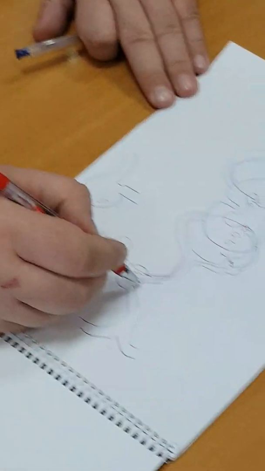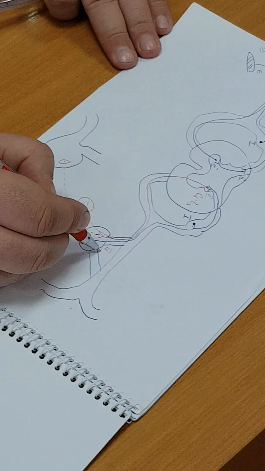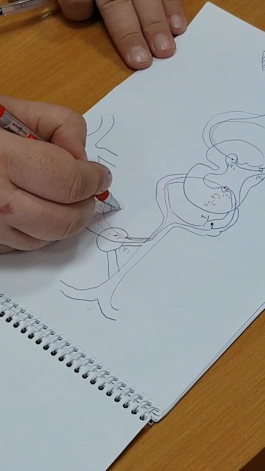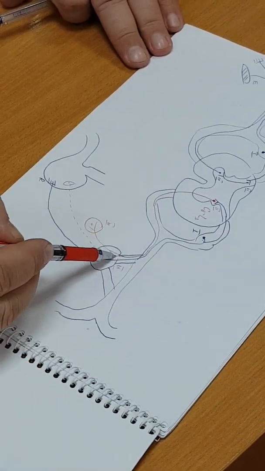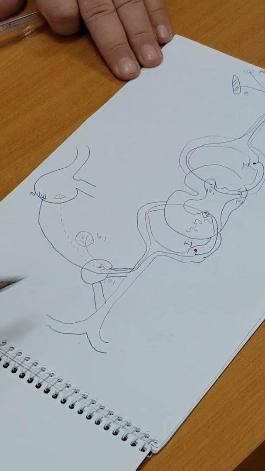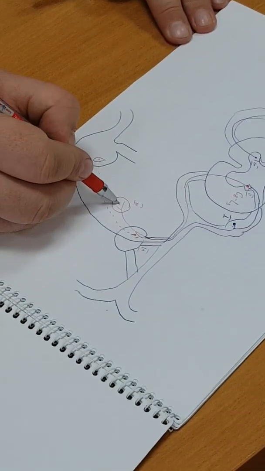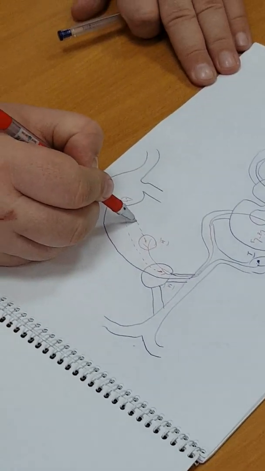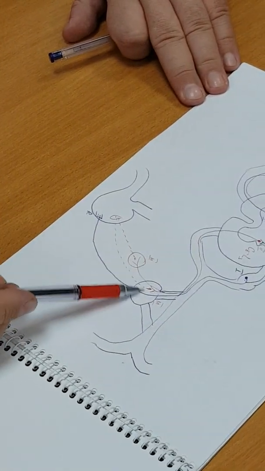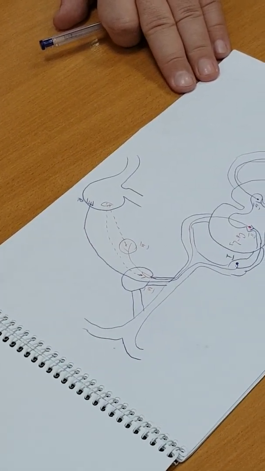And the third neuron may be present in this ganglion or in this ganglion. Some fibers interrupt in the ganglion of the first order, and other fibers interrupt in ganglia of the second order. That is a specific feature of the sympathetic reflex arc.